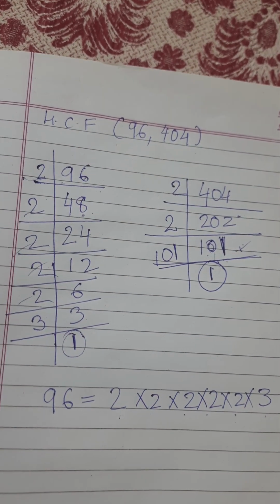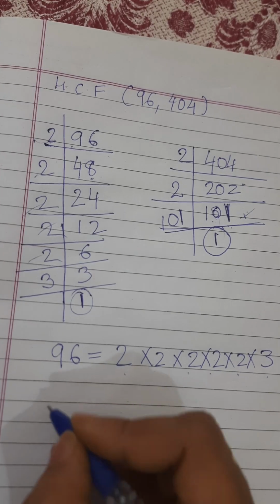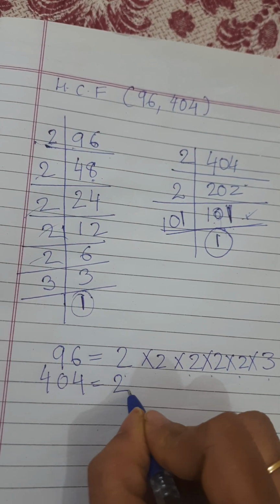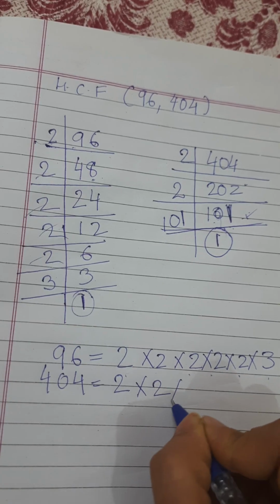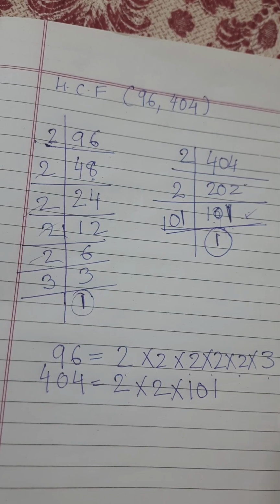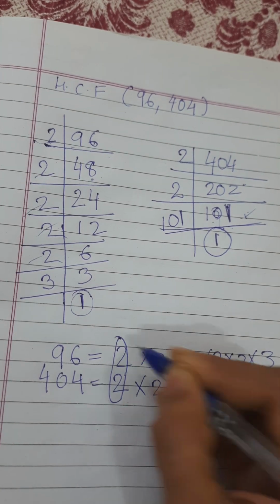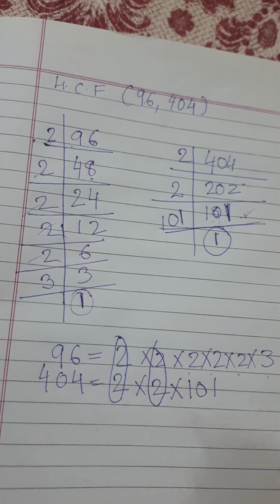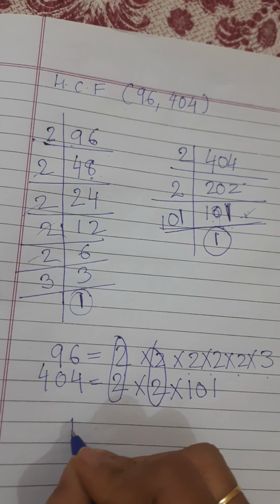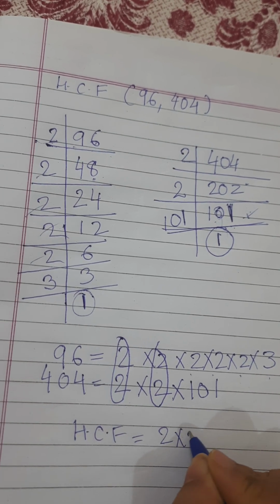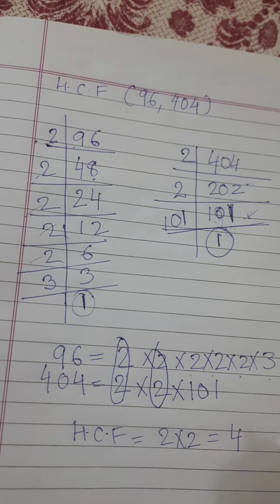And now let me write the prime factors for 404. What are the prime factors? 2 into 2 into 101. Okay. Now what are the numbers common? 2 and 2. 2 pairs of 2. So my HCF is 2 into 2, which is 4. Okay.